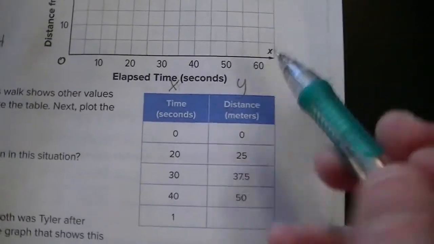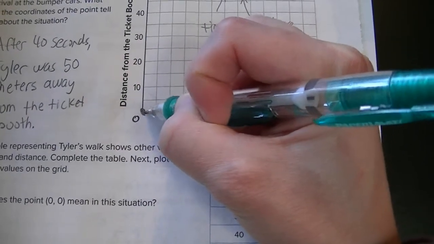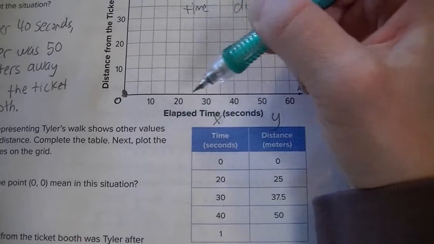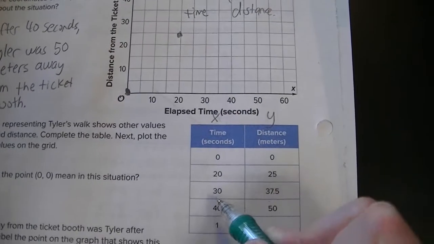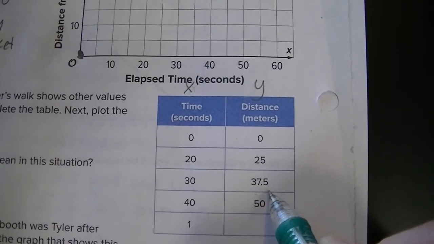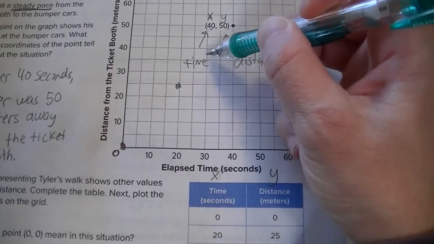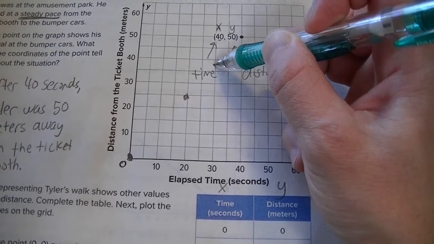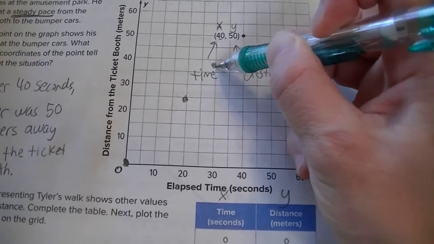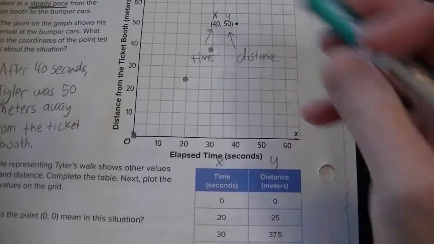So you'll see we have a point at 0, 0. Let's go ahead and plot that right there at the origin. 20, 25. So x is 20, y is 25. 30, 37 and a half, or 37 and 5/10, same thing. So 30 is x, 37 and 5/10. So that's about right there. Oh, see, that's not at a perfect little intersection. And then we have 40, 50. Oh, it's right there.